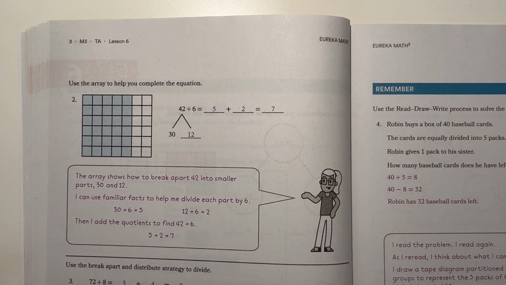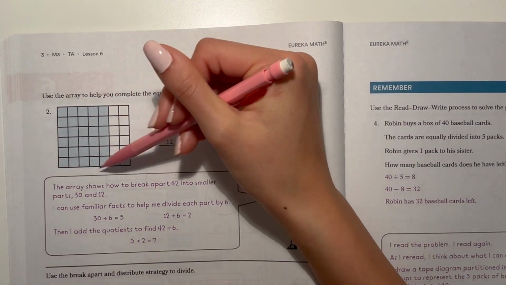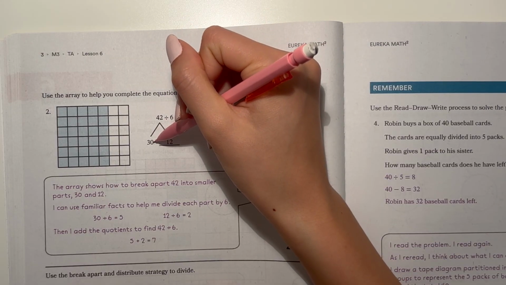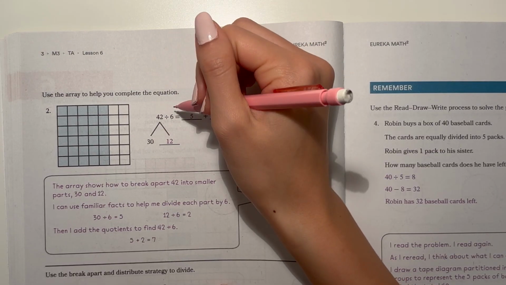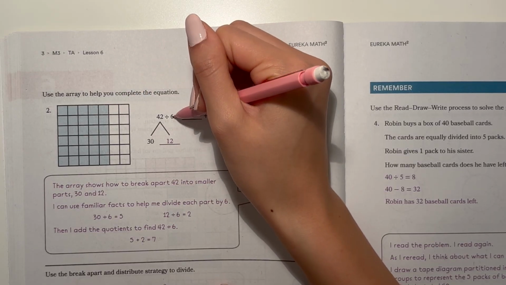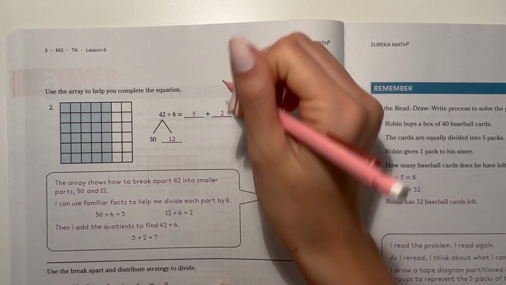Use the array to help you complete the equation. Number 2. So the whole thing is 42 divided by 6. We can split 42 into 30 and 12. So 30 divided by 6 is 5, and then 12 divided by 6 is 2. So you add the quotients together, you get 7.